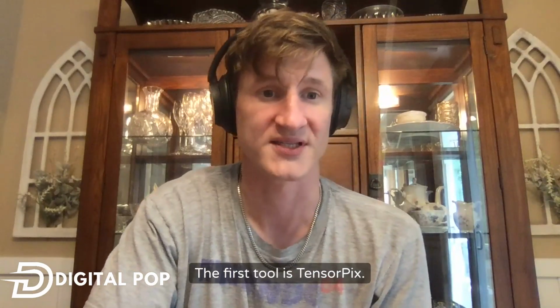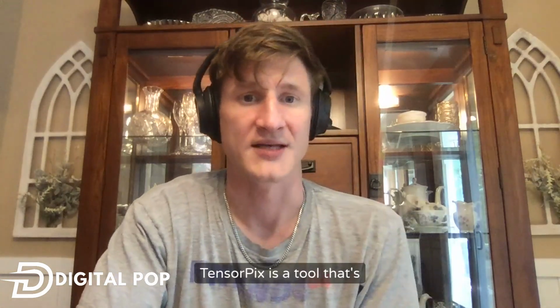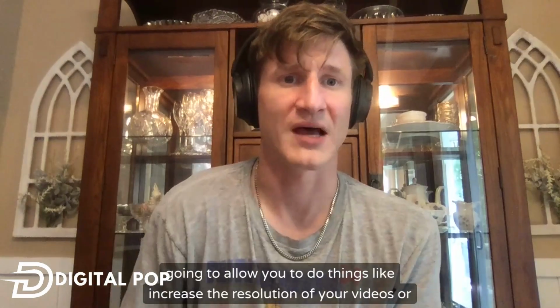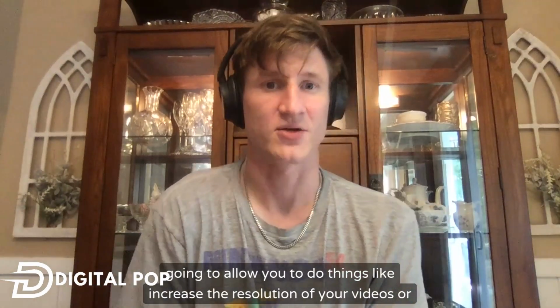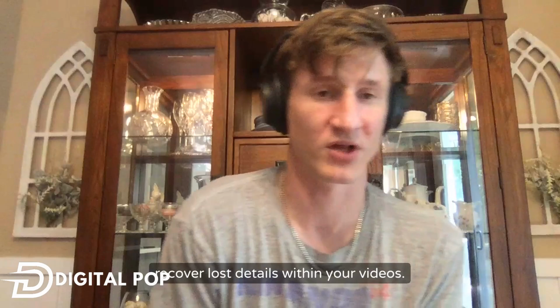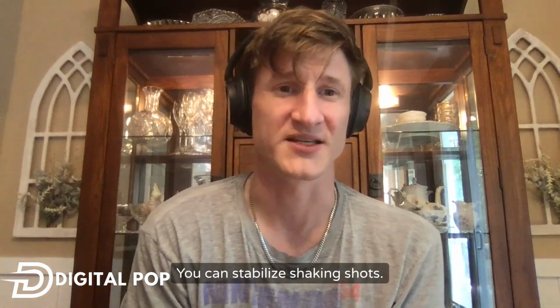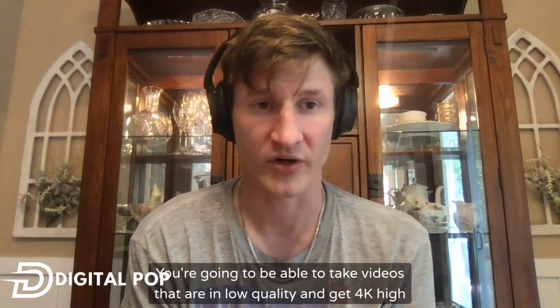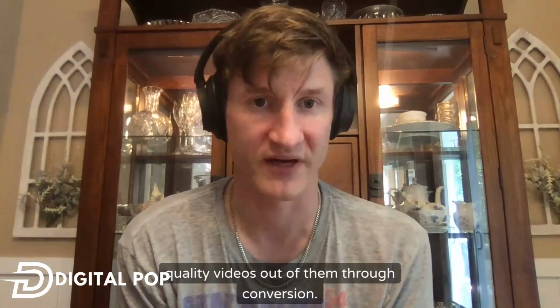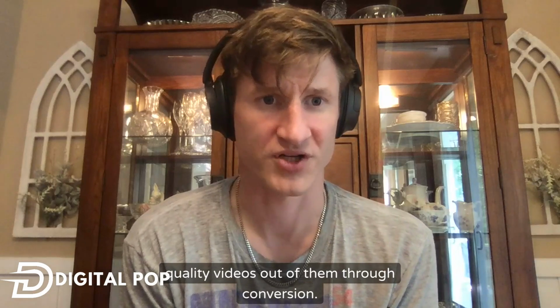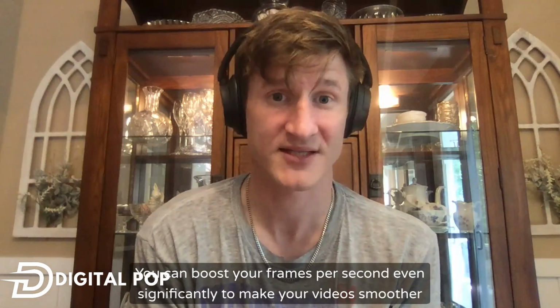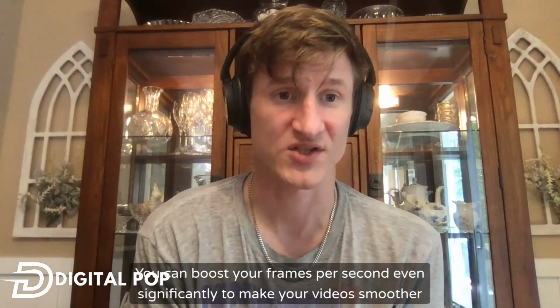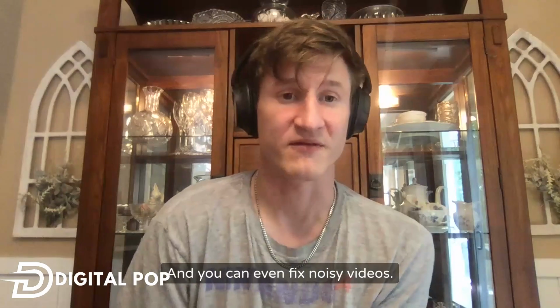The first tool is TensorPix. That's TensorPix.com. TensorPix is a tool that's going to allow you to do things like increase the resolution of your videos or recover lost details within your videos. You can stabilize shaking shots. You're going to be able to take videos that are in low quality and get 4K high quality videos out of them through conversion. You can boost your frames per second even significantly to make your videos smoother and more crisp. And you can even fix noisy videos.